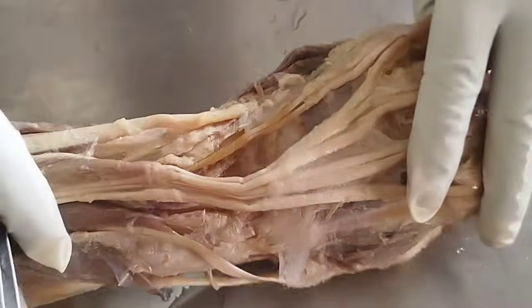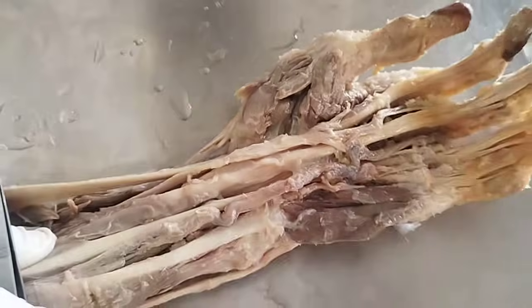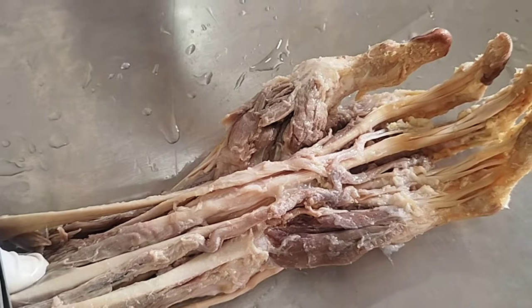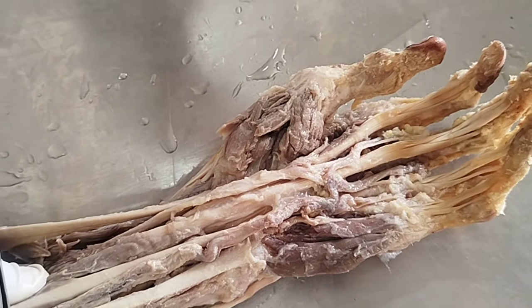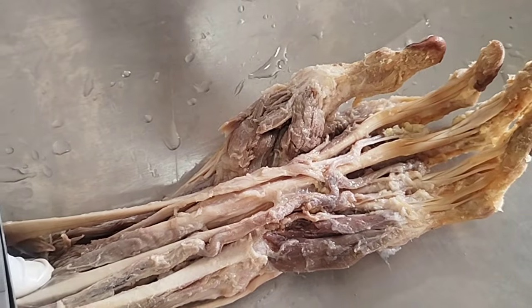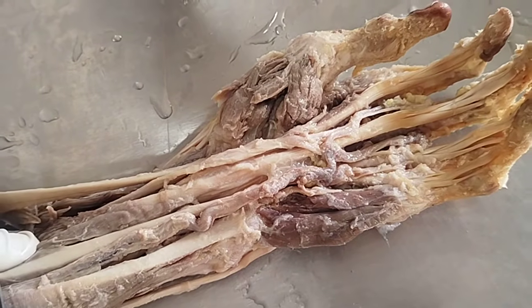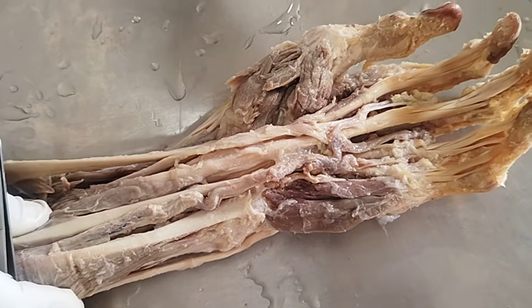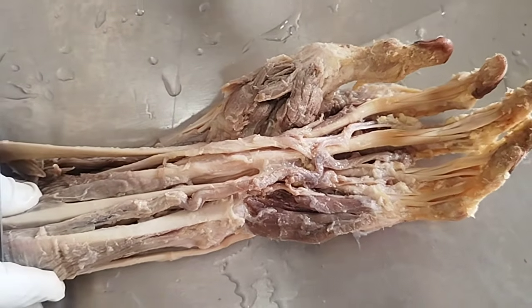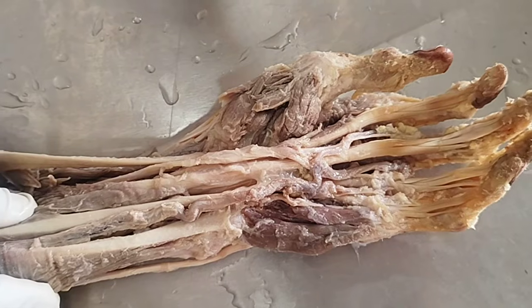So palmar interossei 4, dorsal interossei 4. These 8 interossei are supplied by the deep branch of the ulnar nerve. So out of 20 intrinsic muscles of the hand, 13 are supplied by the deep branch of the ulnar nerve, and the remaining 7 by the median nerve.